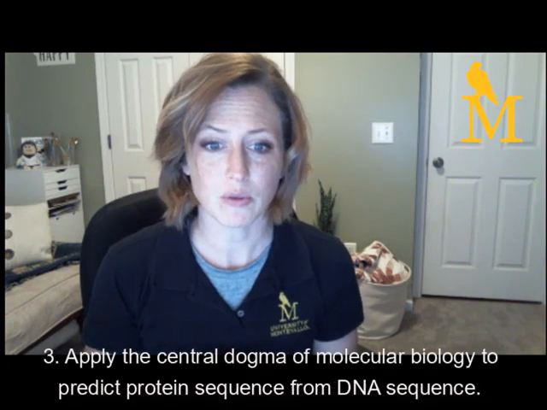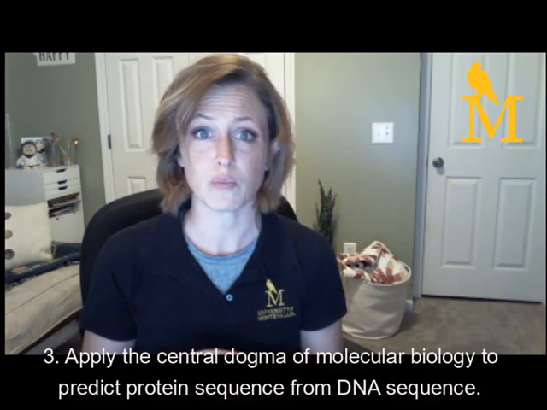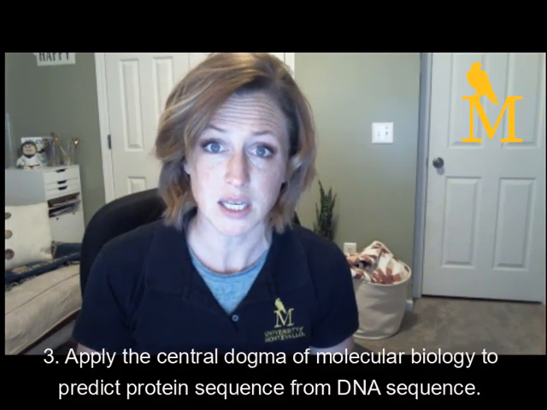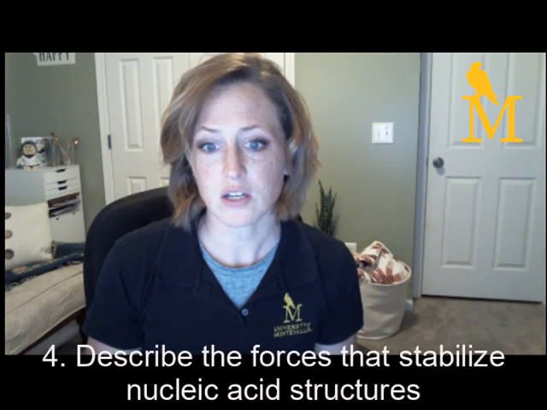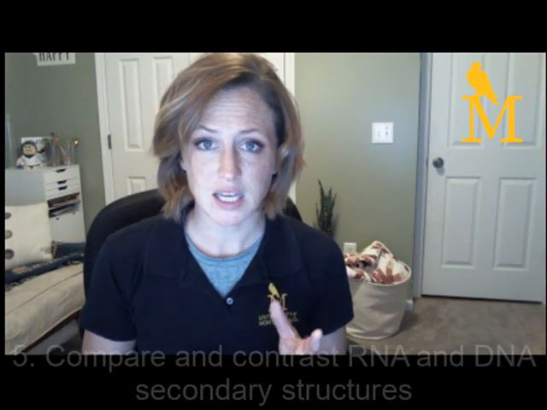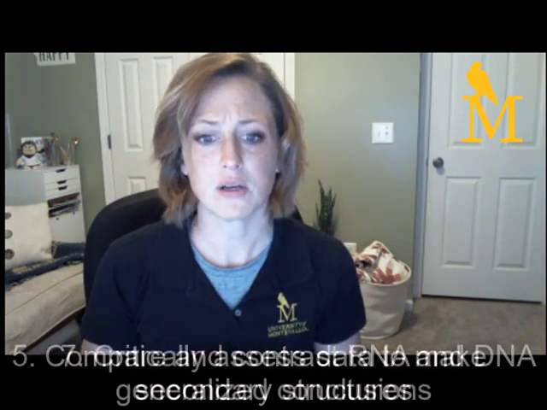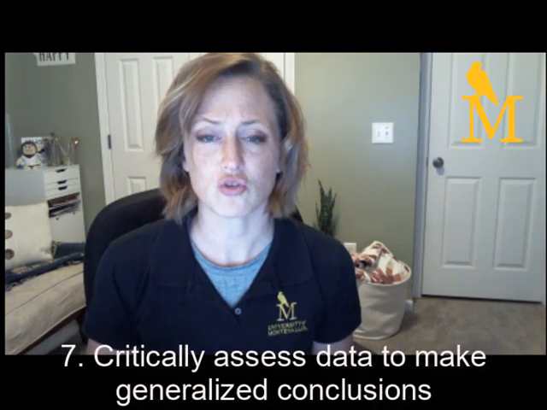Additionally, we should be able to use the central dogma of molecular biology in order to predict protein sequence from DNA sequence, as well as predict potential malformations or mutations that may be seen in protein due to a mutation in the DNA sequence. Also, we will describe the forces that drive secondary structure of nucleic acids while comparing and contrasting the structures of DNA versus RNA. We'll also get a little bit of experience in assessing data in order to help us draw more general conclusions. So let's go ahead and get started.